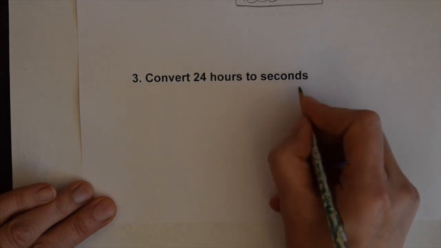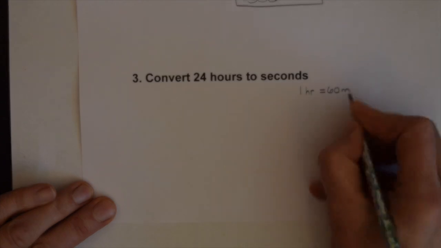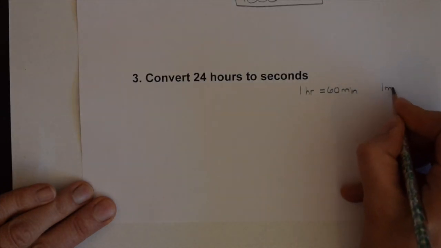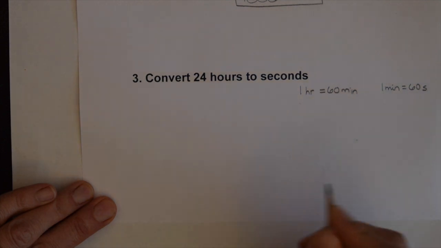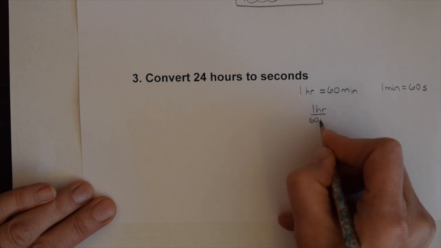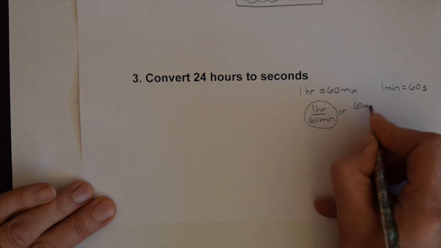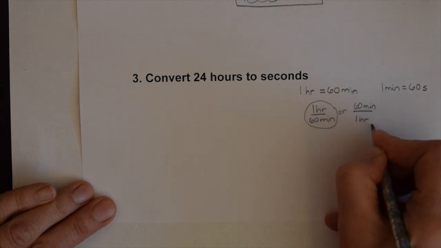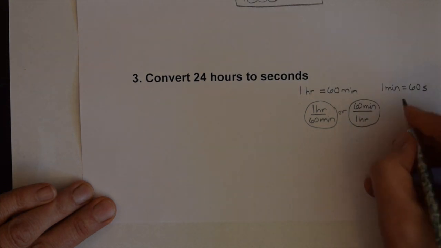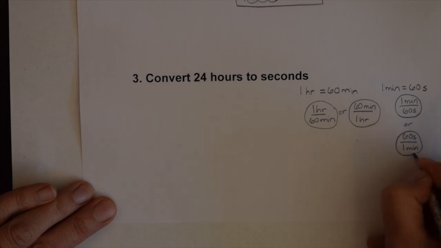Okay, so hours to seconds. I know that 1 hour equals 60 minutes, and I know that 1 minute equals 60 seconds. From this I can write 1 hour over 60 minutes, or 60 minutes over 1 hour. Then using the other one, I can write 1 minute over 60 seconds, or 60 seconds over 1 minute. All of these ratios are equal to 1.